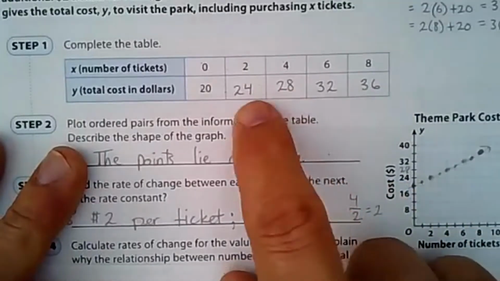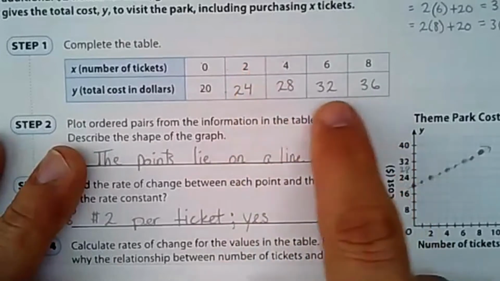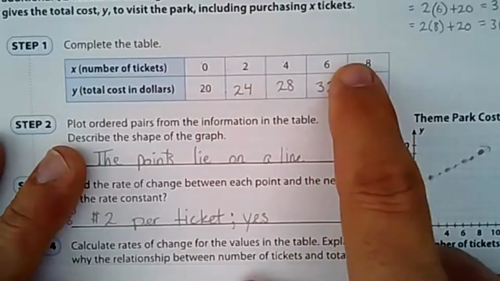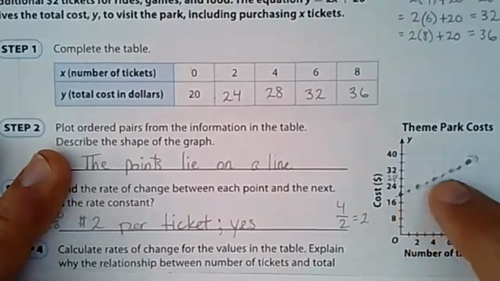I mean, I could do this all day, change in y, change in x, subtract these. That's 4 over 2 and the whole thing. But this visually says, oh, that's a constant rate of change. It makes a straight line.